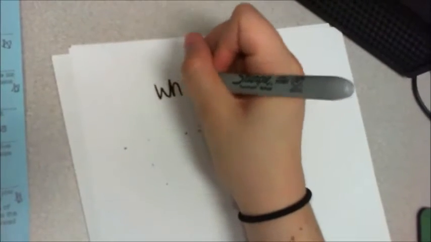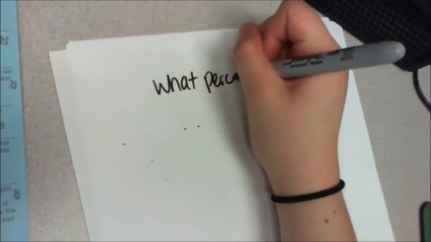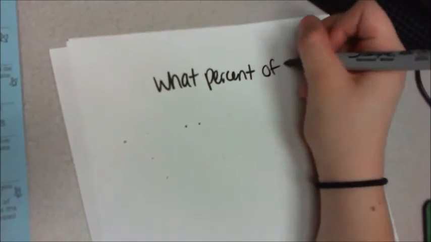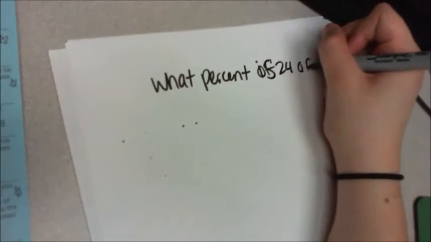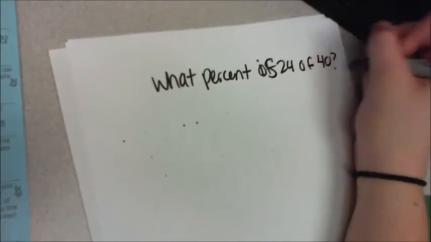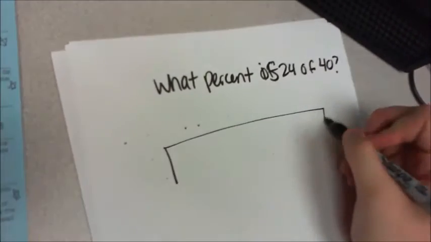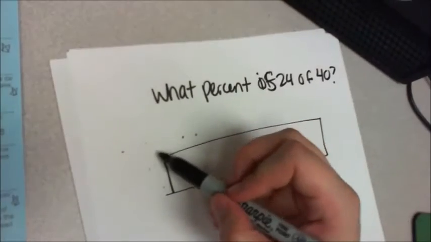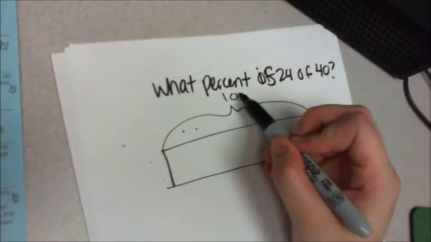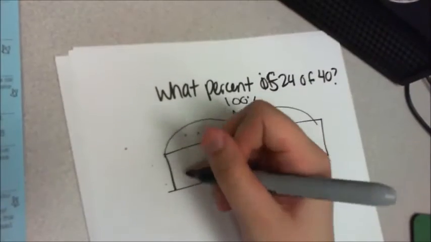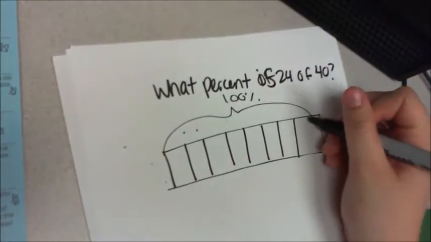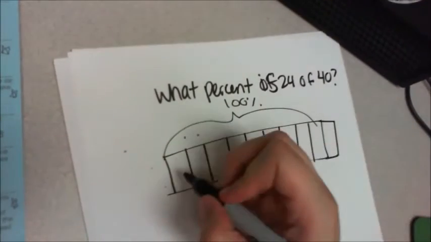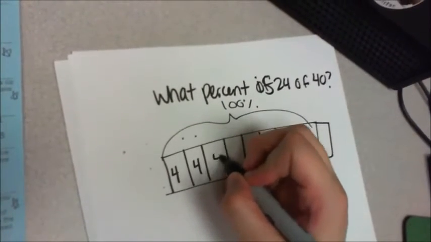The last one on the Monday column is what percent of 24, or is 24 of 40? And they have this nice little drawing for you. So obviously all of these blocks together make up 100%. And they each have 4 in there.